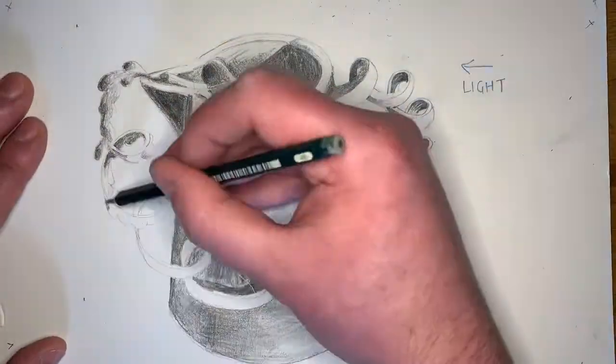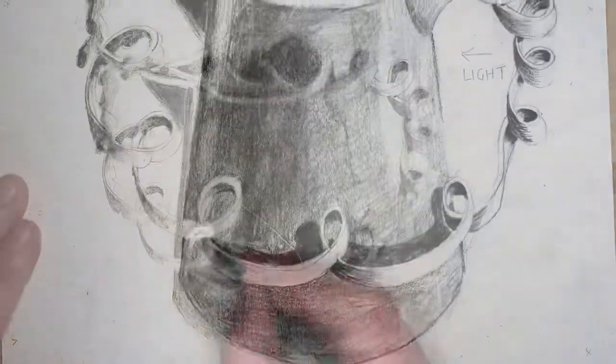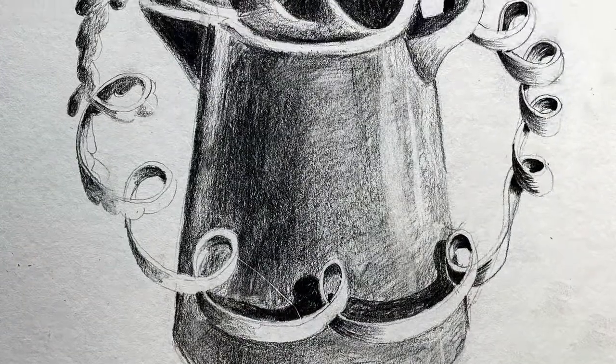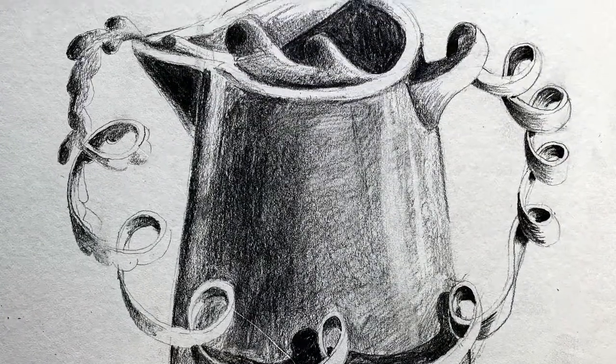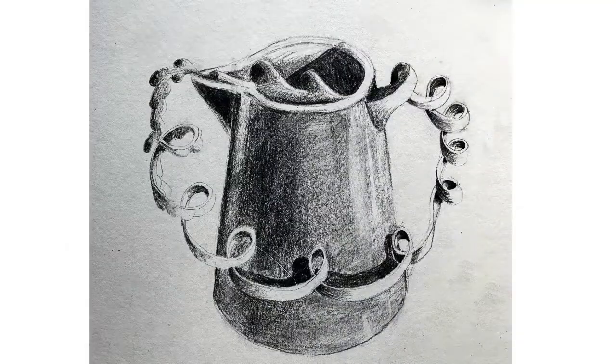Bear in mind, dark on one side and light on the other. Try and carry that through your drawing in such a way that it is continuous. Have fun with it, make sure it's an everyday object you start with, and see just how strange you can make it.